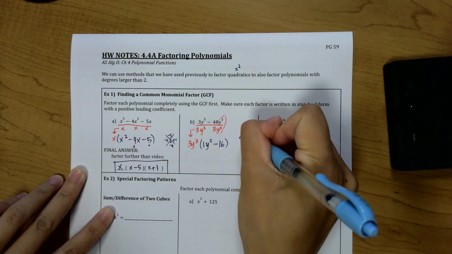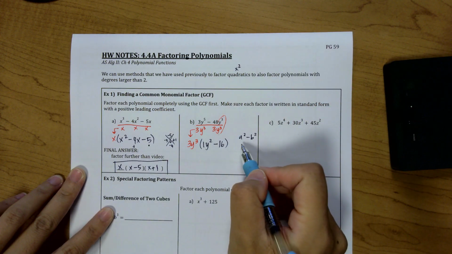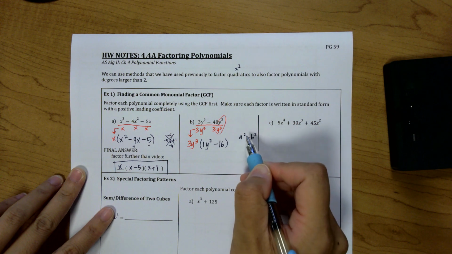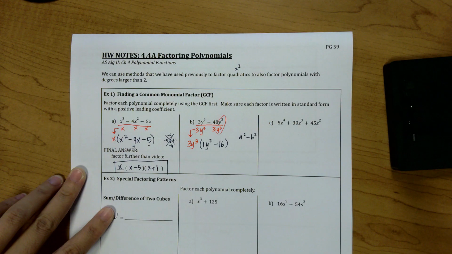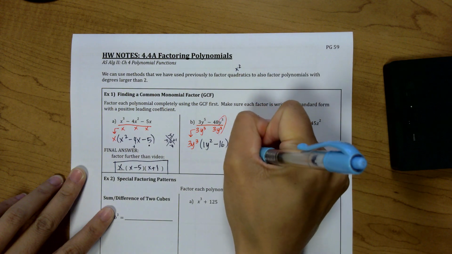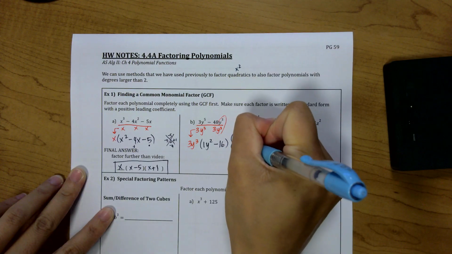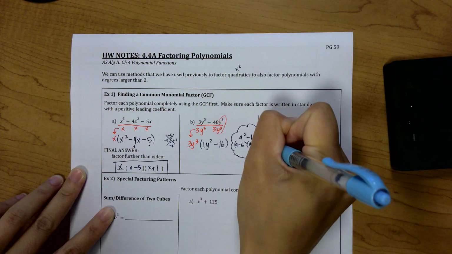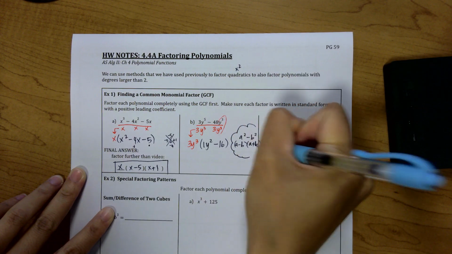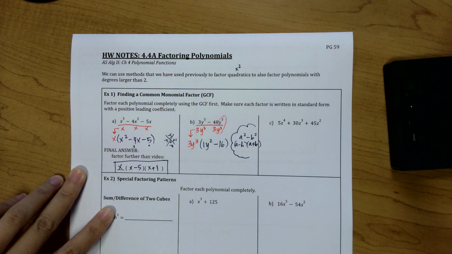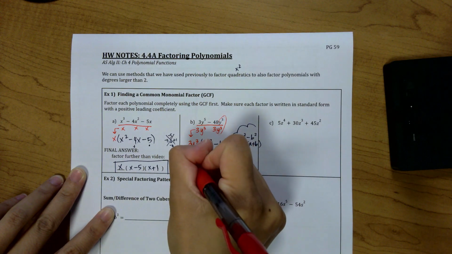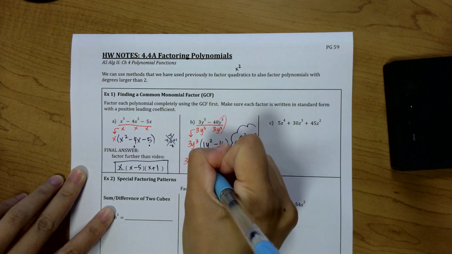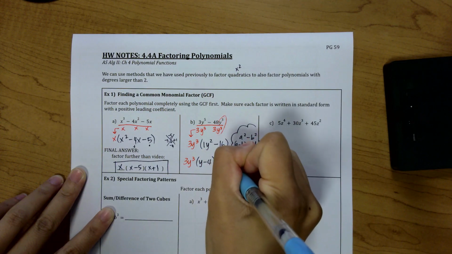A squared minus b squared becomes a plus b times a minus b. But it only works for squares. And so this is like our pattern that we can remember. Those are b's, not sixes, sorry. So that means I have 3y cubed as my GCF. And then we have y minus 4 and y plus 4.